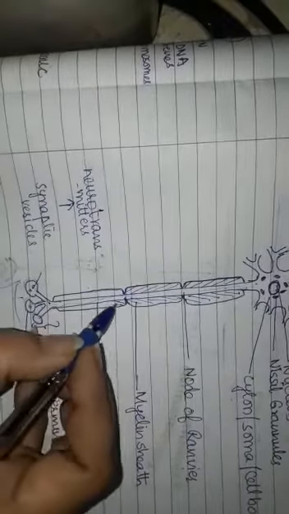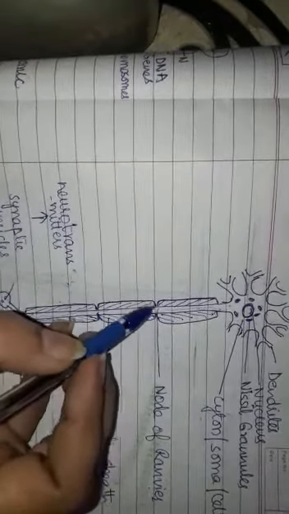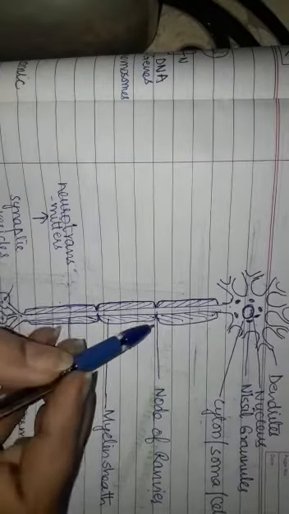If this myelin sheath is present, the axon is called myelinated, and if this myelin sheath is absent, then axon is non-myelinated. The myelin sheath is not continuous, and the gap between these myelin sheaths is called the node of Ranvier.